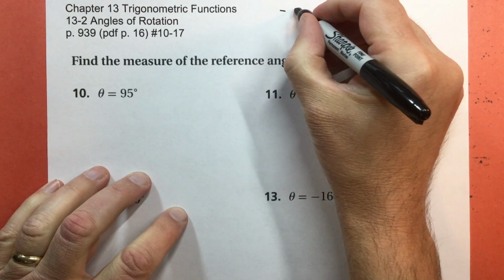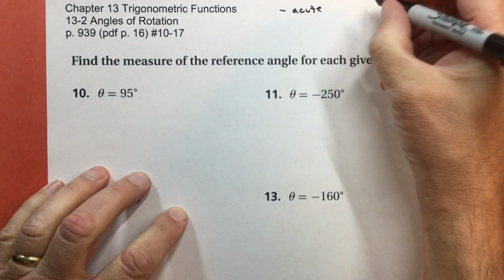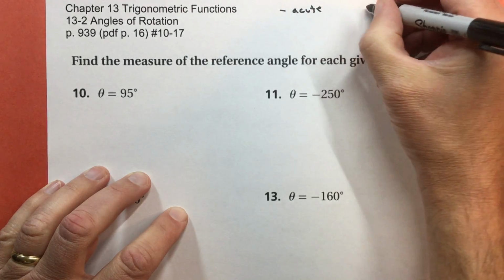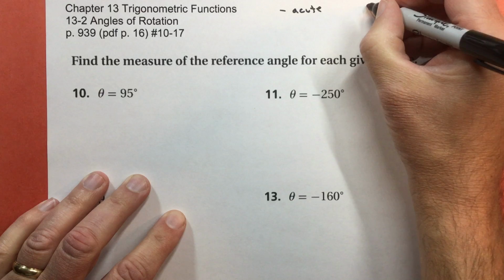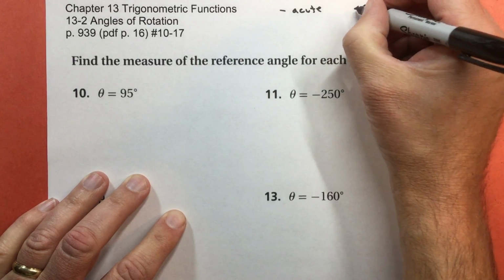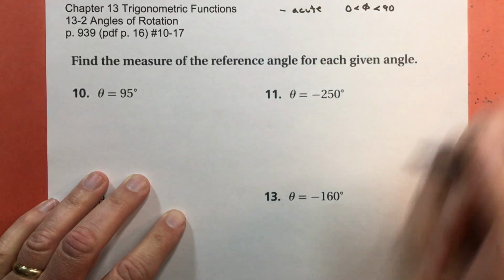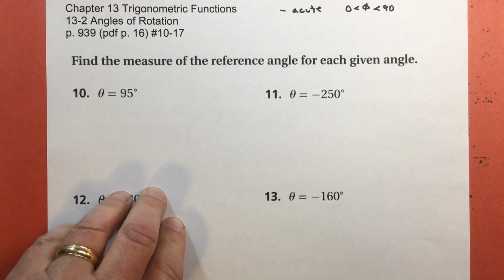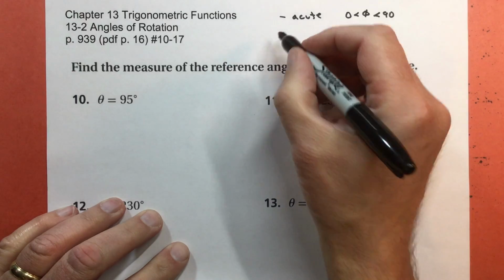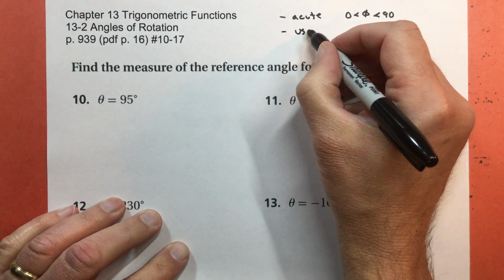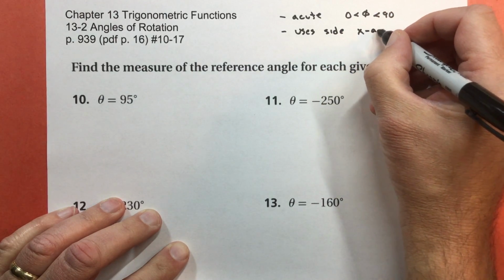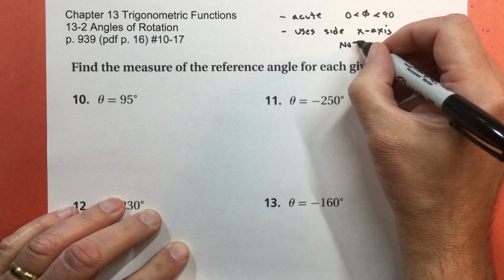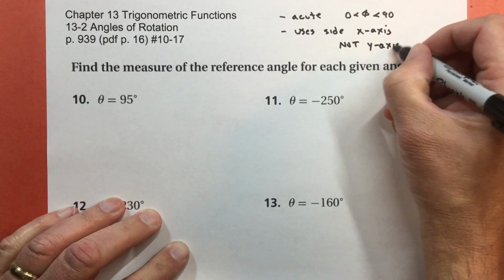First of all, it has to be acute, which means that whatever the reference angle is, which we're using theta as the angle of rotation, so I'm going to use another Greek letter, and don't panic over that. I just can't call it the same thing. Angle phi has to be between 0 and 90 degrees. No negatives, and can't be bigger than 90 degrees. And the other thing is that it has to use the x-axis as one of its sides, not the y-axis. So remember that.